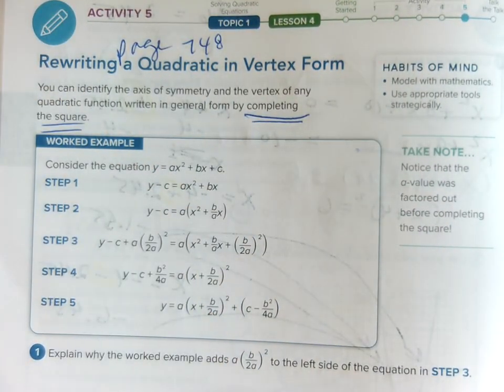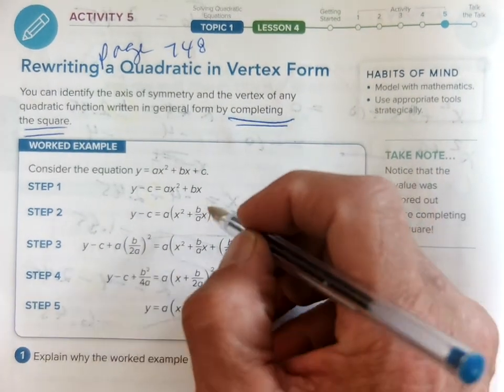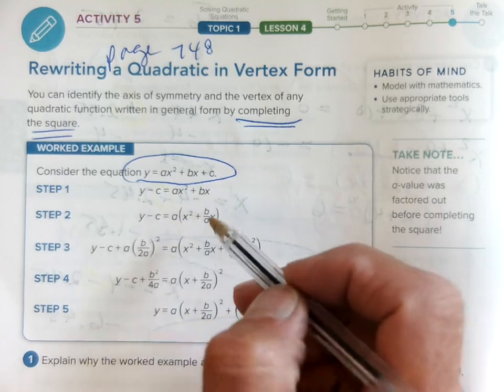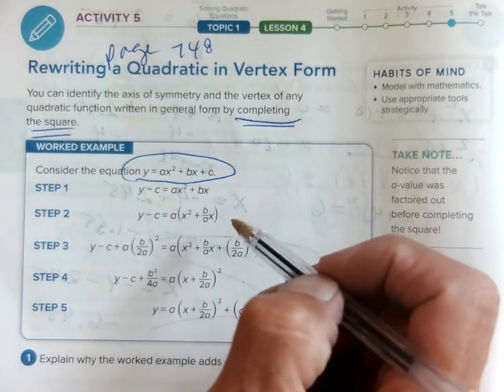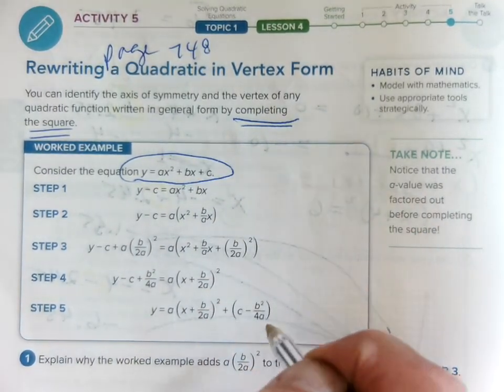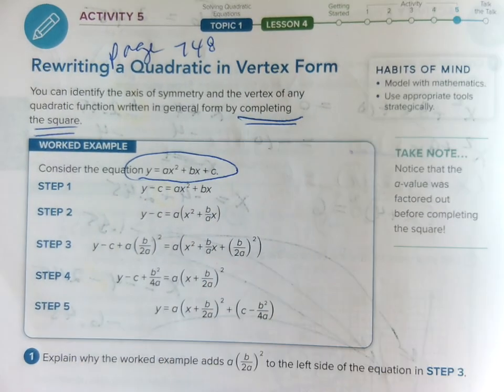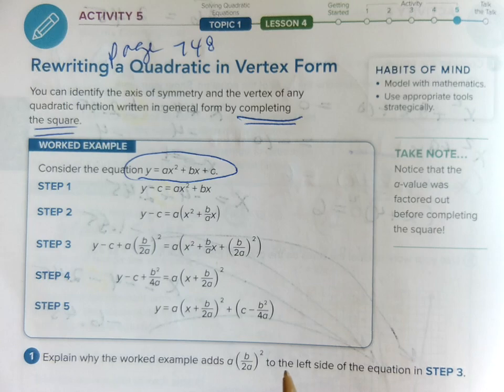When I take a look at all of this, they take general form, which we'll look at in an example, and they slowly take general form and complete the square. We don't have to do that. This is pretty complicated for you guys, so we're not going to worry about it, except for the fact that you are going to take something and put it in vertex form.